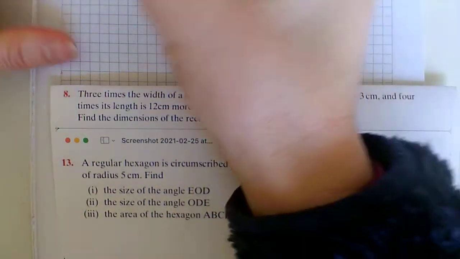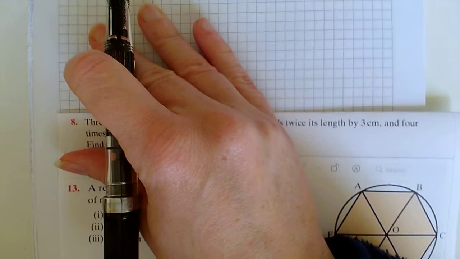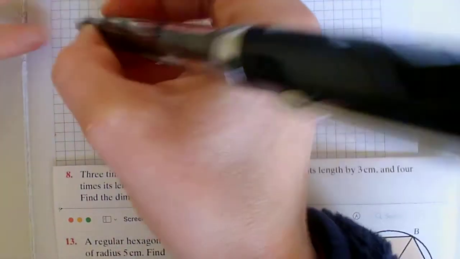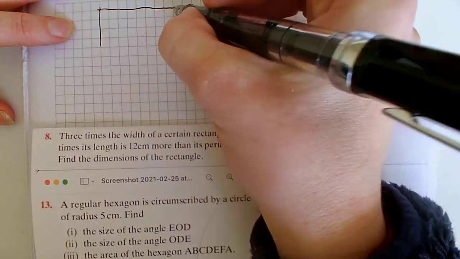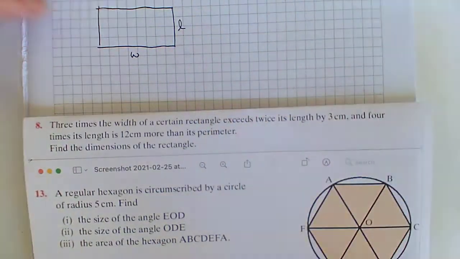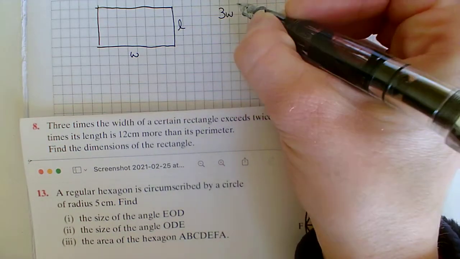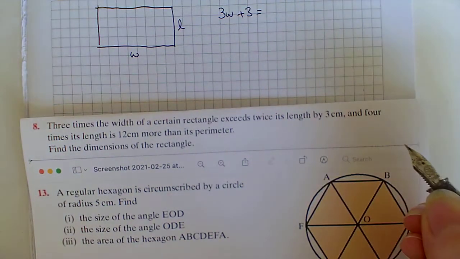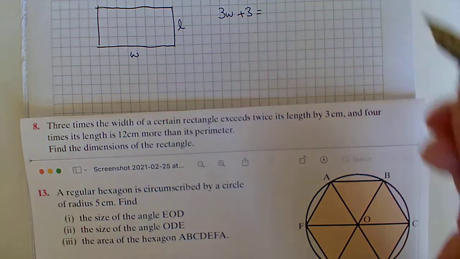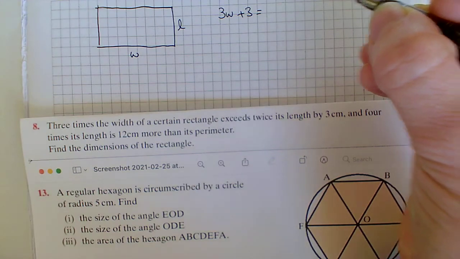So let's draw the rectangle to start with. Just move my camera. Sometimes it switches off when I do that. So I've got a rectangle, and we'll say that this is the width and this is the length, and we don't know which one is longer than the other, but we know that 3 times the width is 3 centimeters bigger than twice the length.